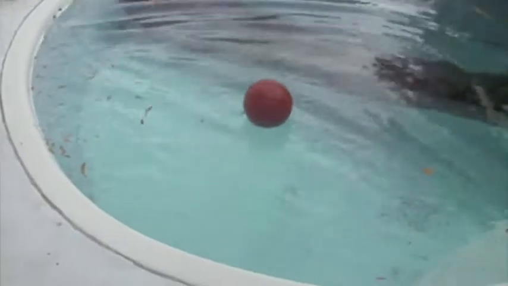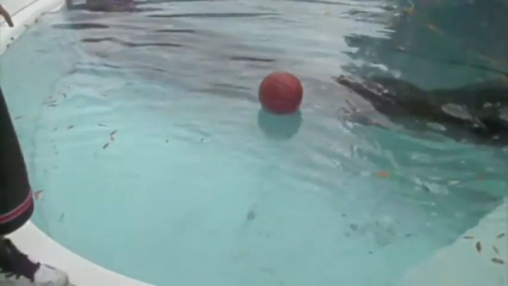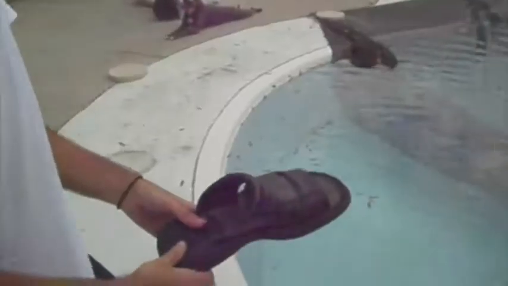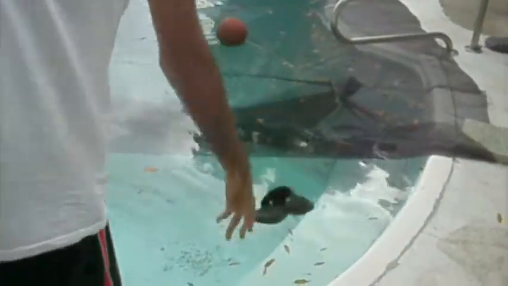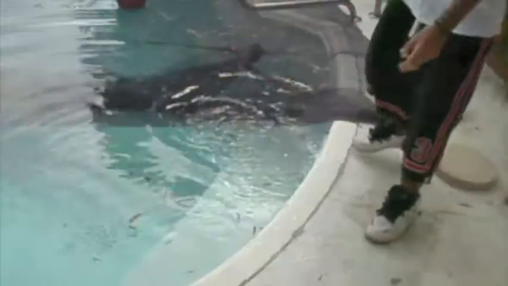Well, water's kind of cold. And the basketball floats. Will you look at that? The rubber floats. Styrofoam. Gee, I wonder what happened with it.